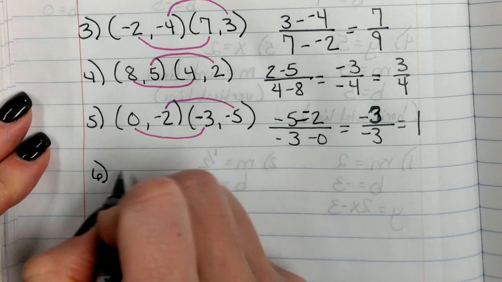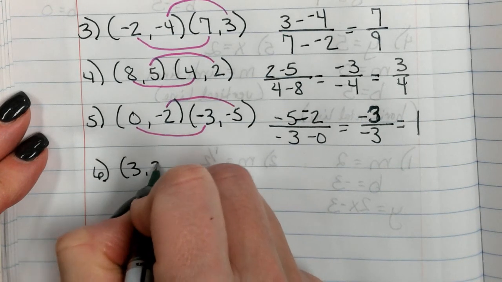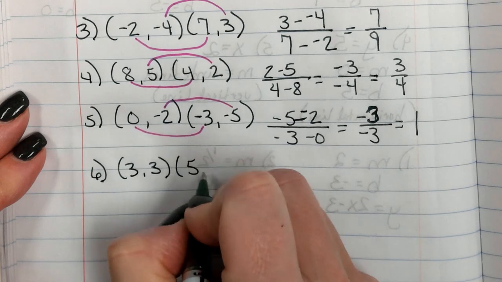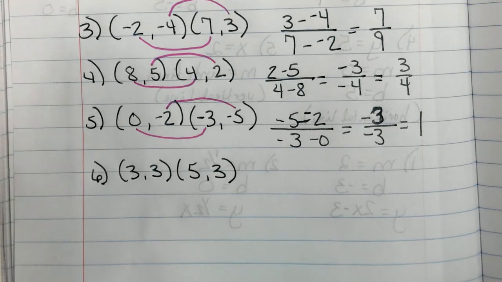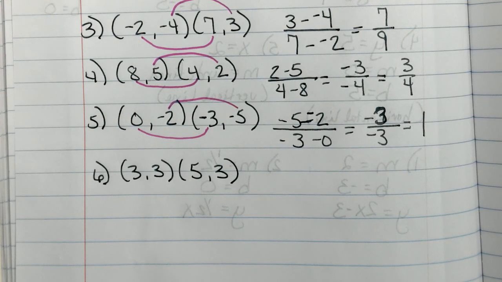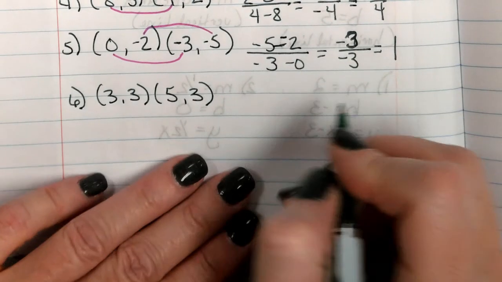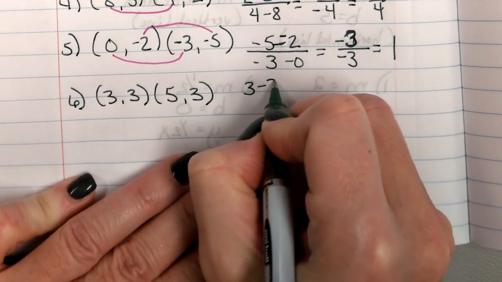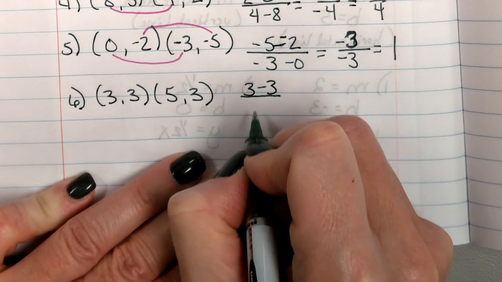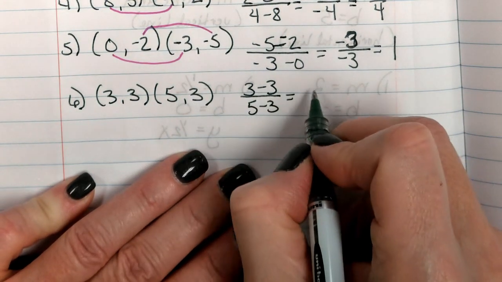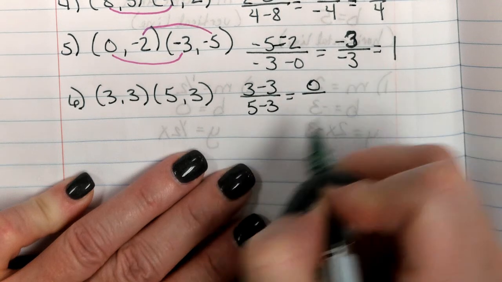All right, now let's look at this one. Let's say I've got 3, 3, and 5, 3. All right, so what's going to go on top? Yeah, 3 minus 3. What's going on the bottom? 5 minus 3. Well, what is 3 minus 3? 0. What's 5 minus 3?